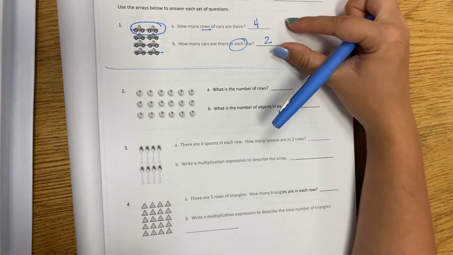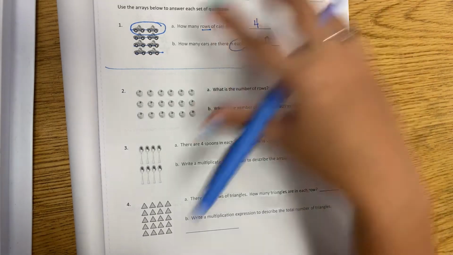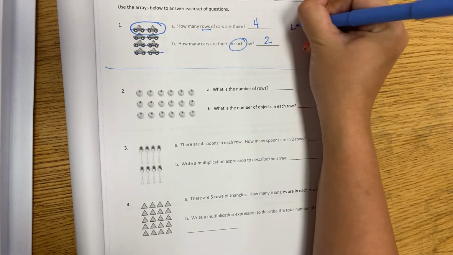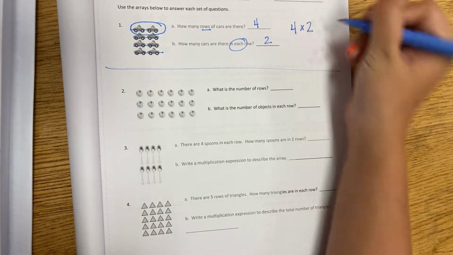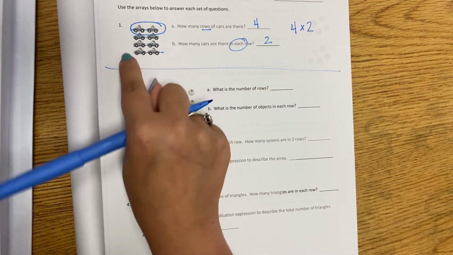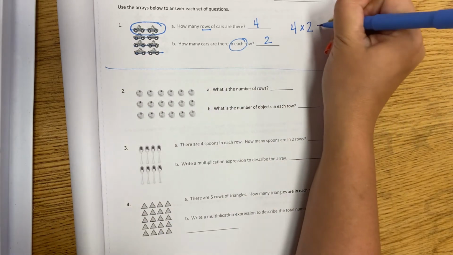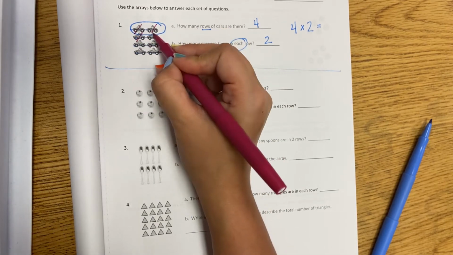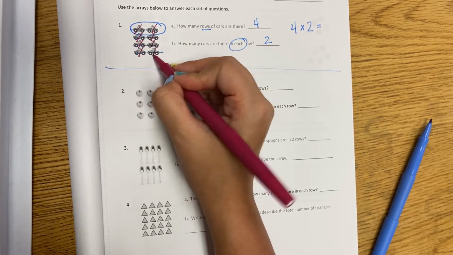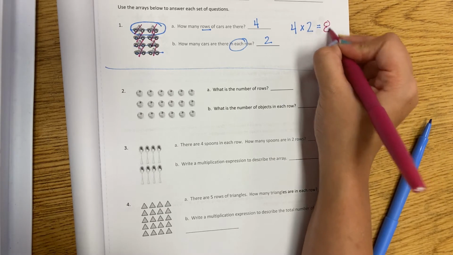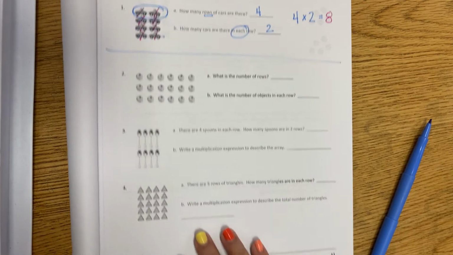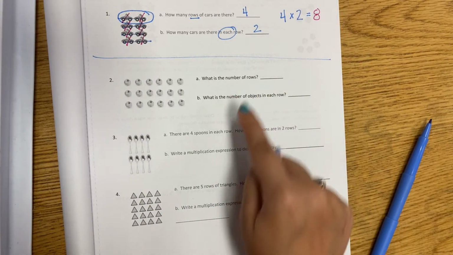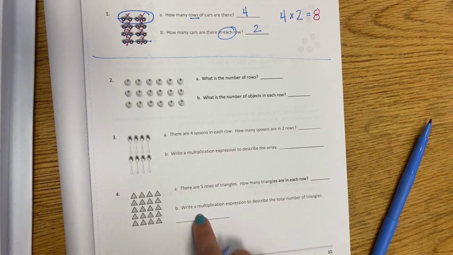Now, if I wanted to do a multiplication sentence here for this question, because you have to do it down here in the bottom, you would take these 2 numbers, so you have 4 rows times 2 cars in each row, so there's 4 rows with 2 cars in each row, equals, and then you would count all the cars that you have. So you have 1, 2, 3, 4, 5, 6, 7, 8. So 4 times 2 is 8. All right, so questions 2, 3, and 4 are asking for these same exact things. You have to find the number of rows or how many are in each row, and then you would do your multiplication sentence, okay?